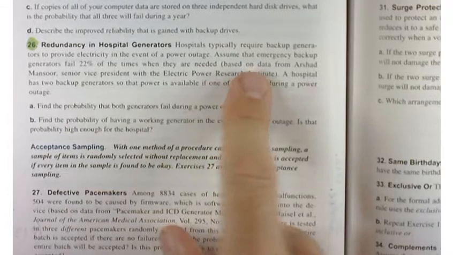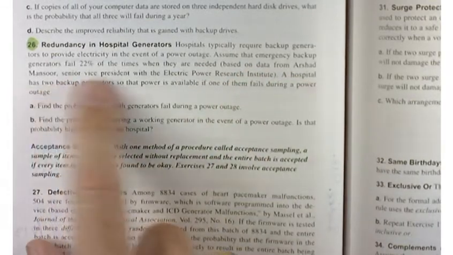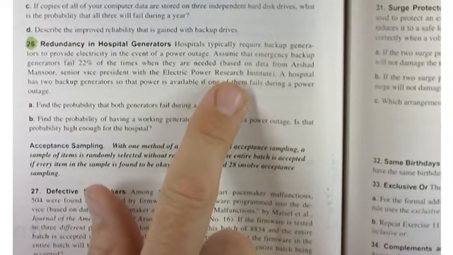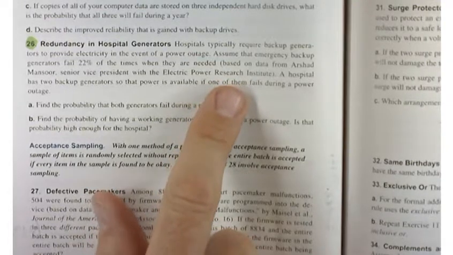Now, your author is really careful about his research. I mean, this is based on data from Arshad Mansour, Senior Vice President with the Electrical Power Research Institute. 22% of the time? Sounds like an awful lot.